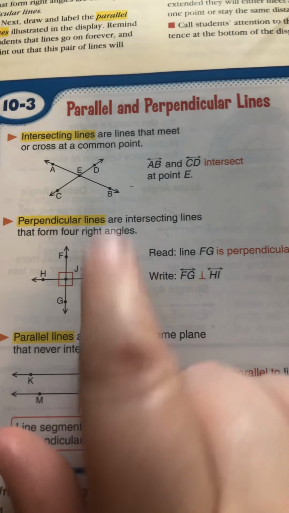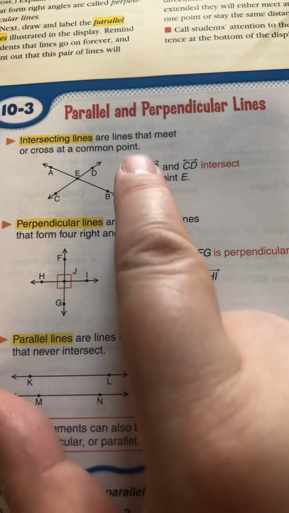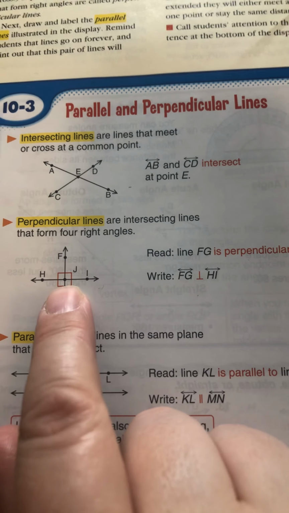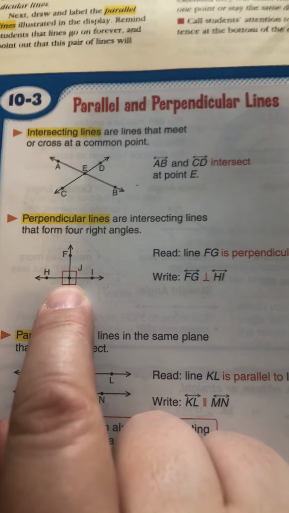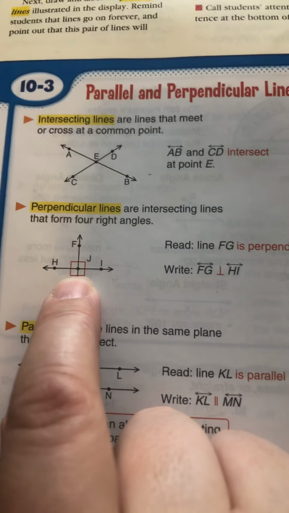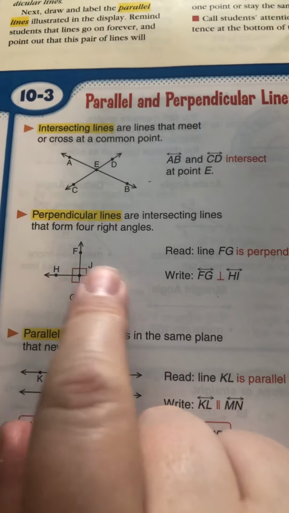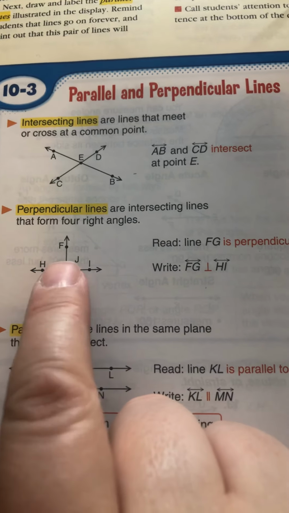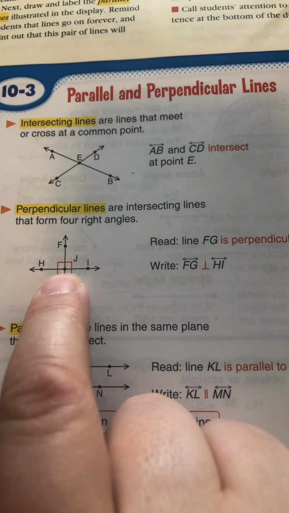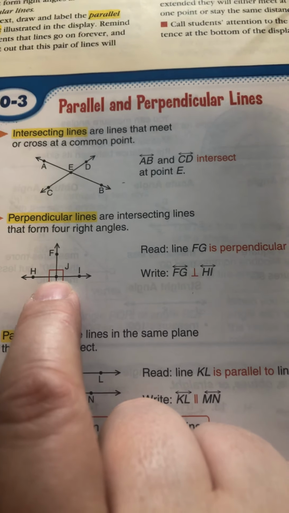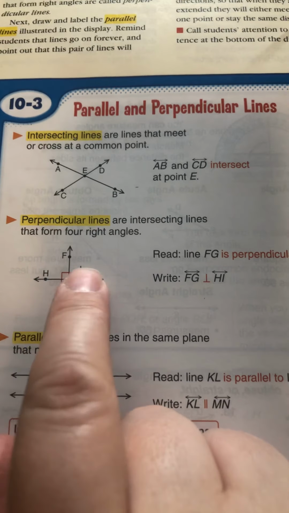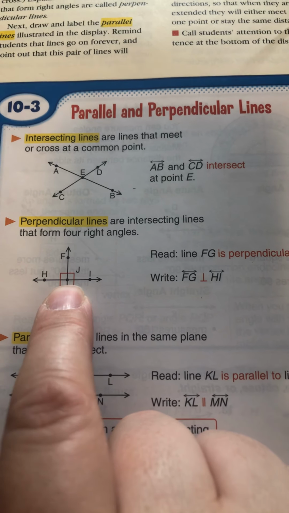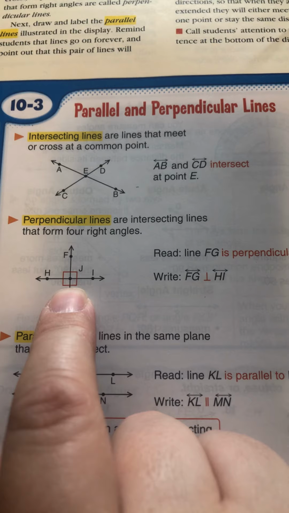Perpendicular lines are intersecting lines, but the difference between a regular intersecting line and a perpendicular is that a perpendicular forms 4 right angles when it crosses. It crosses in a perfect straight line across and a straight line down to form these right angles, and it meets at this common point, in this case J. So anytime you see an intersection where they're exactly straight, that is a perpendicular line.